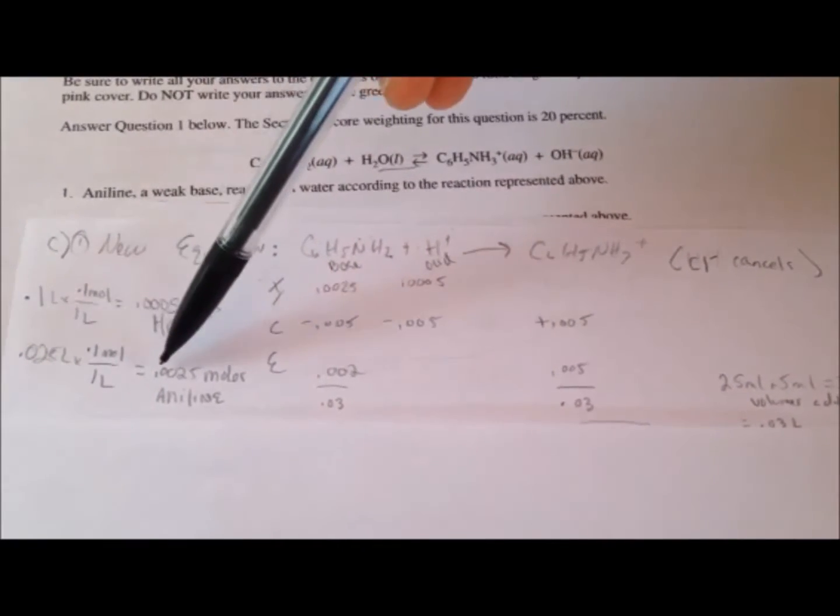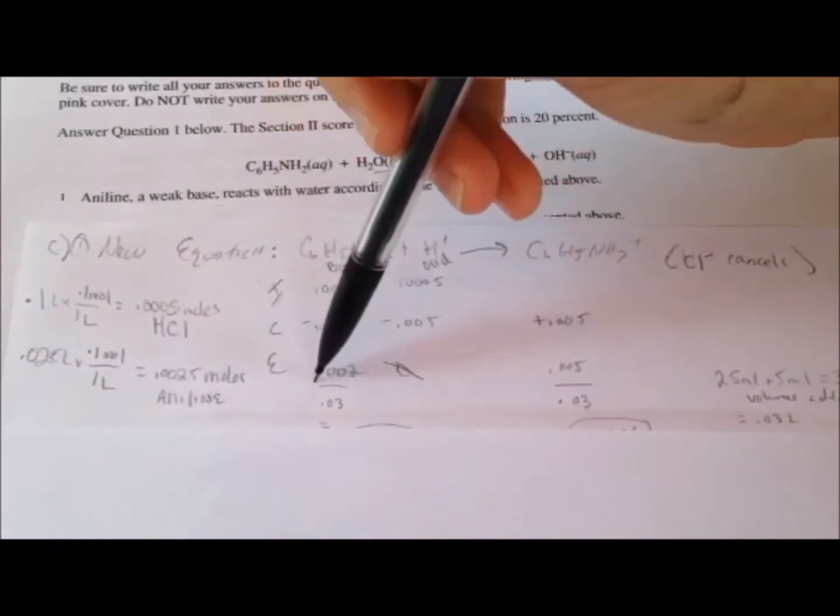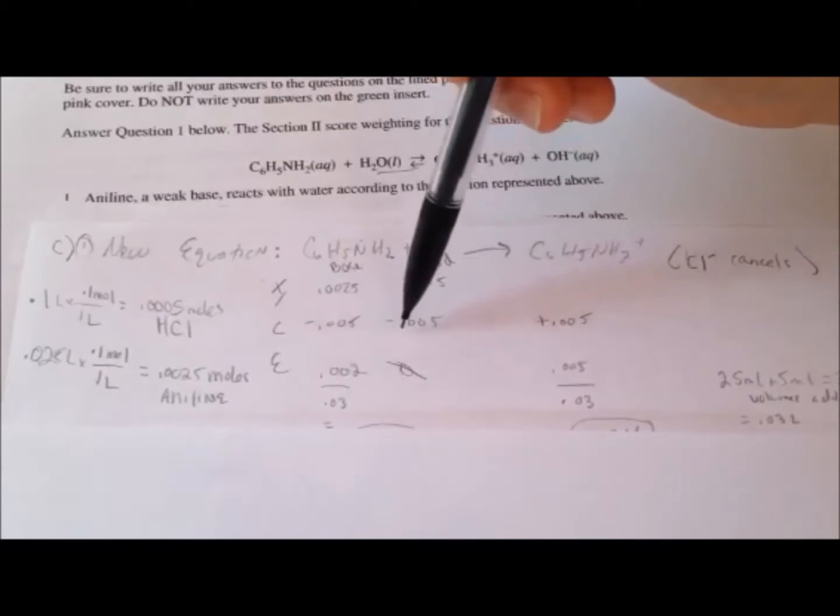So we get 0.0005 moles of HCl and 0.0025 of aniline. Whatever the smaller number is what's going to run out first. So we subtract 0.0005 to get nothing left over, all our acid is gone, and 0.002 moles of aniline still left. And whatever we do on the left side, we have to do on the right side. So we add 0.0005 in our product.